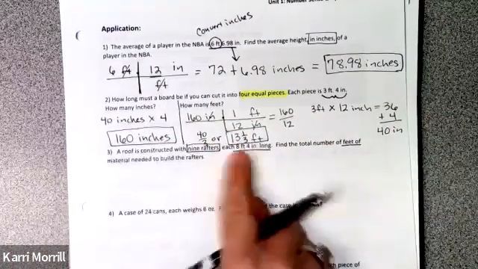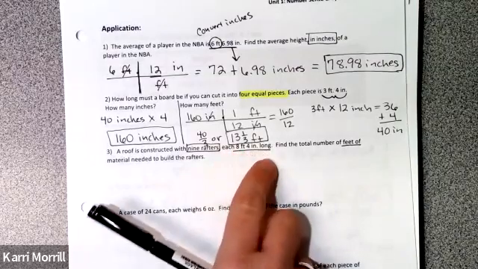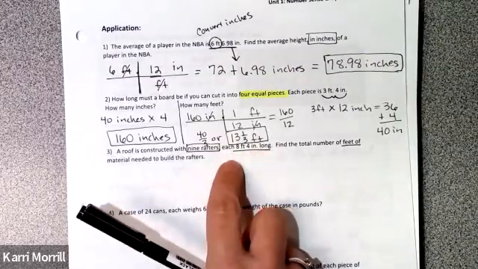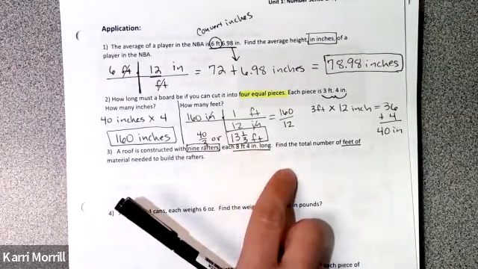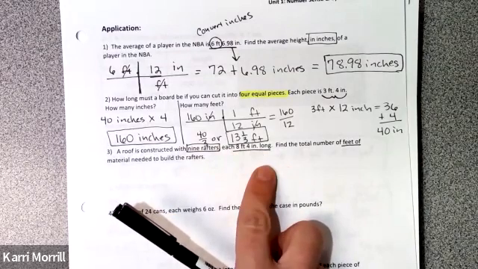Well, first we need 9 of these, right? So you could turn it into inches if you want and multiply times 9. Or we could just multiply each of these units by 9, right? Because you got to have 9 8 feet worth and 9 4 feet worth. Which one do you guys want to do? We'll let you choose. 2 ways.